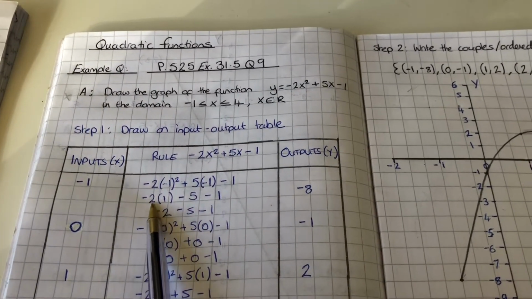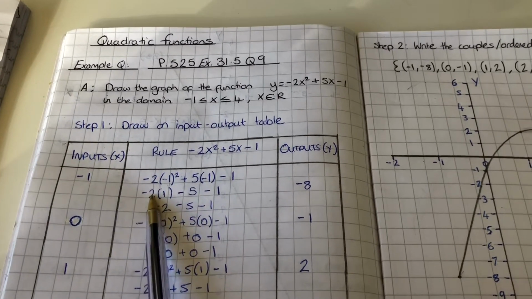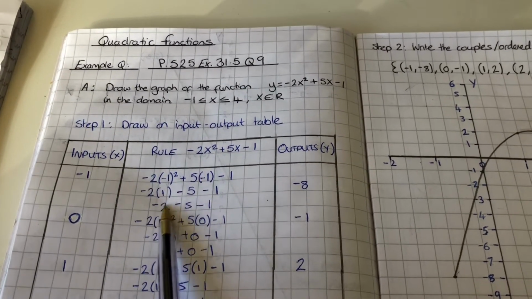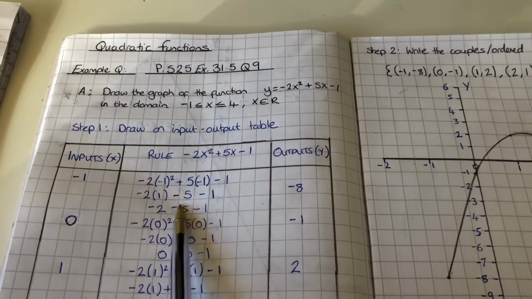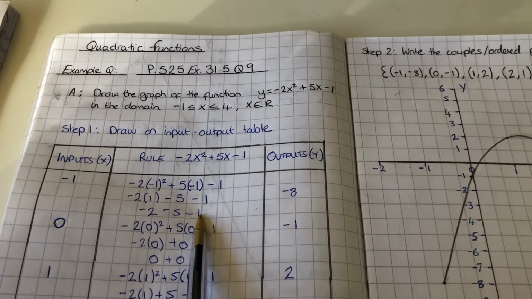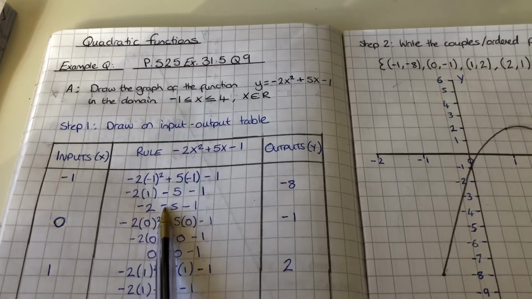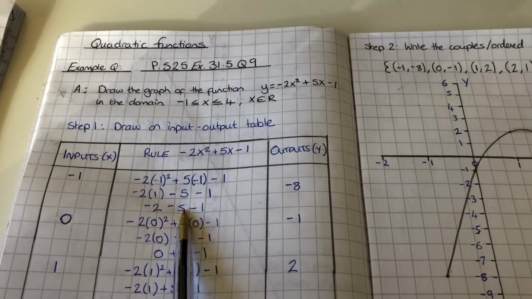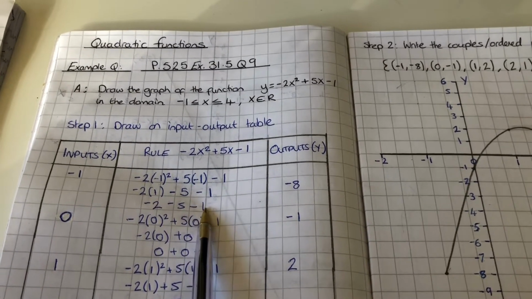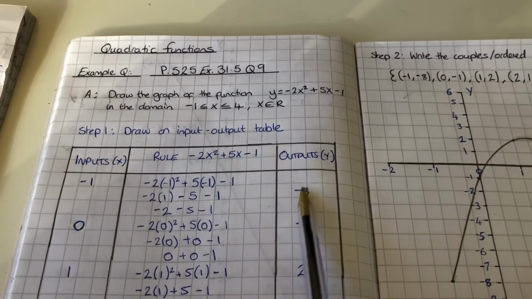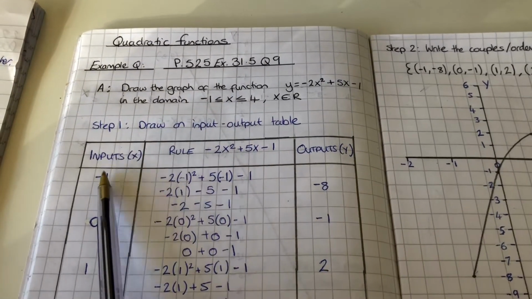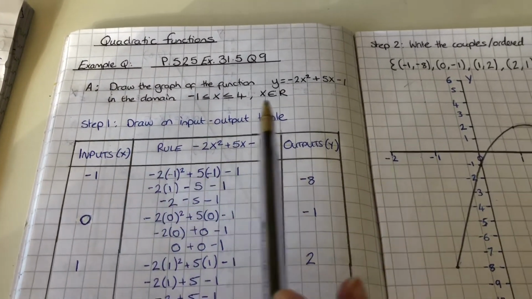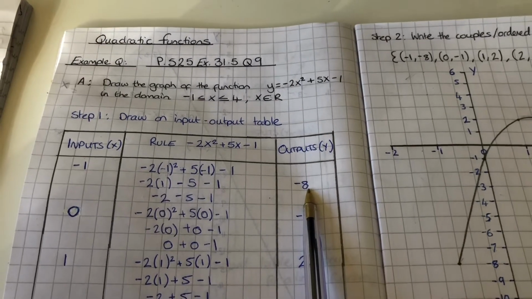So next I can now multiply these two together. -2 times 1 is -2. And I'm still going to take away 5 and take away another 1. So -2 take away 5 makes -7. And take another 1 makes -8. So there's my answer. So when the input is -1, the output is -8.